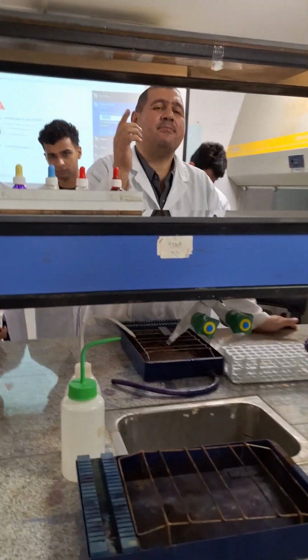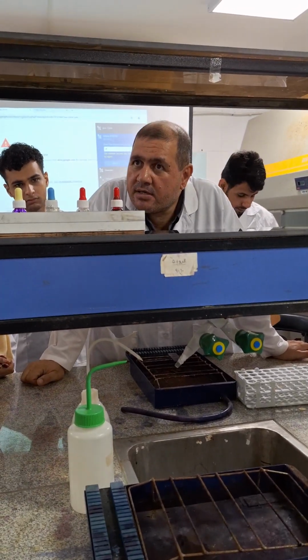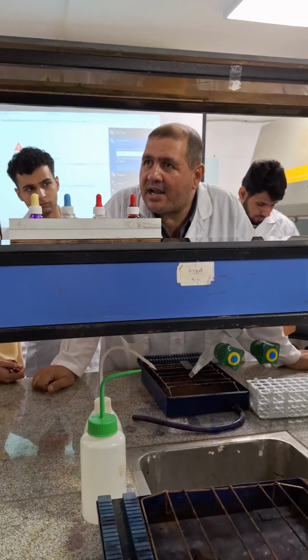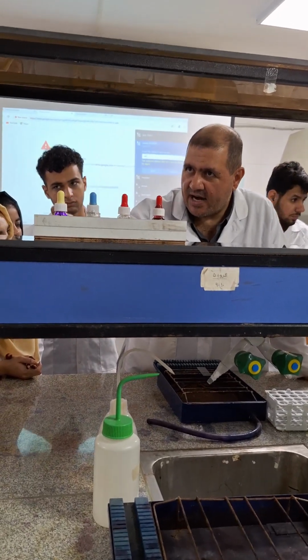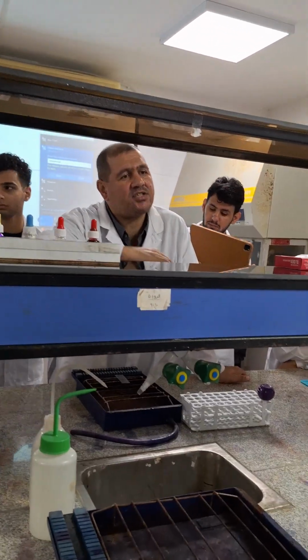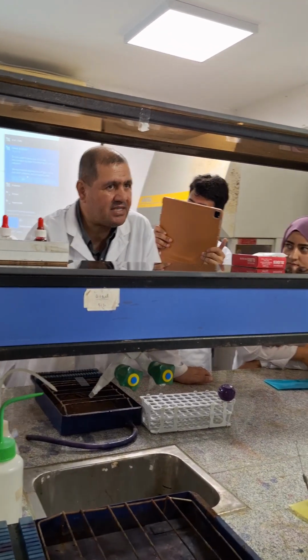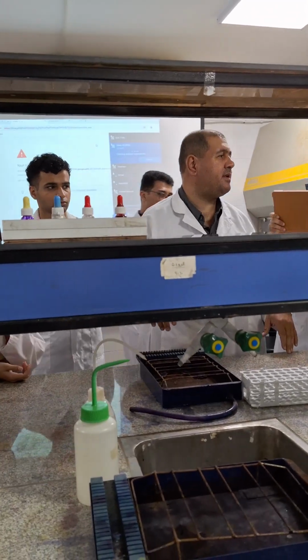In simple staining, after staining, you can see shape, size, and the arrangement of bacteria. In differential staining, for example, in gram staining, in addition to shape, size, and arrangement, we can distinguish gram positive from gram negative.